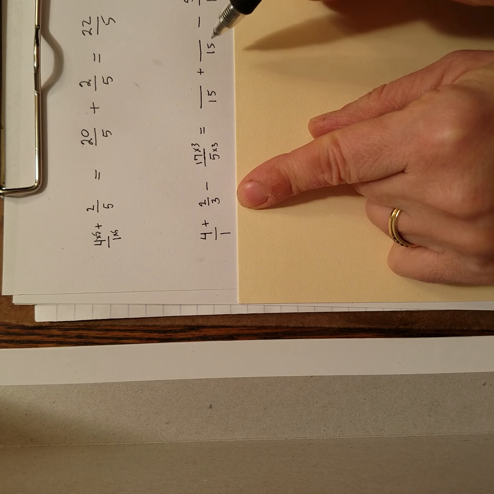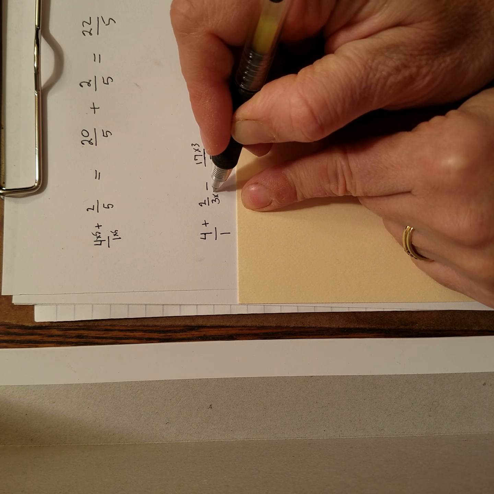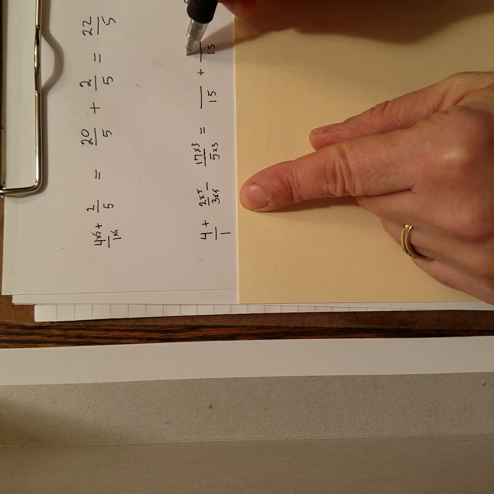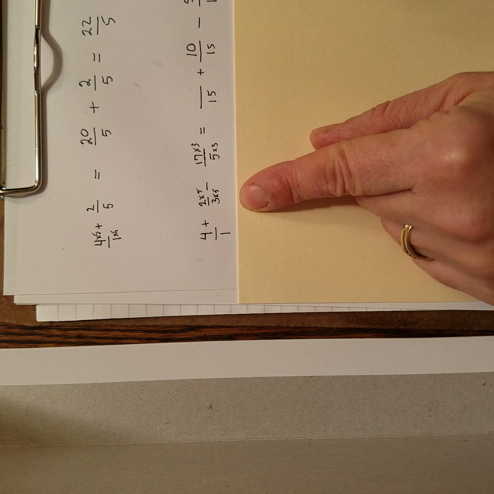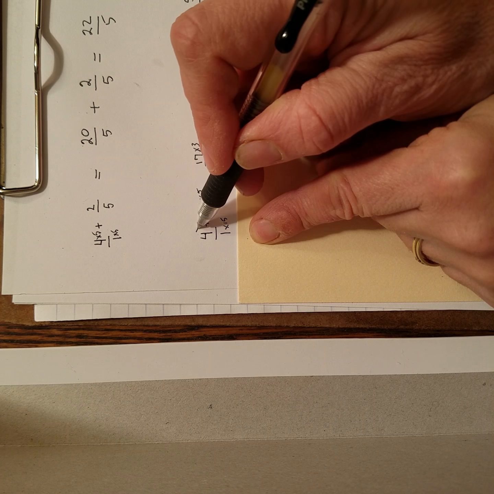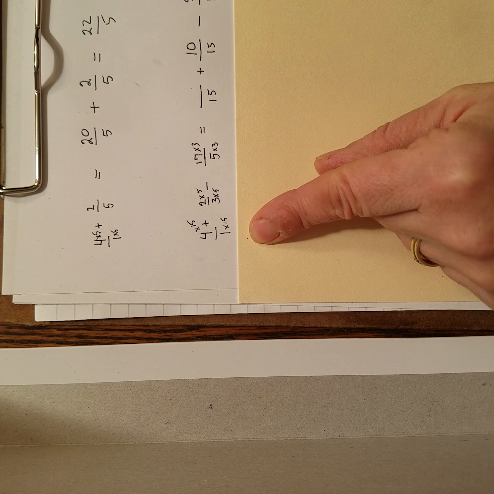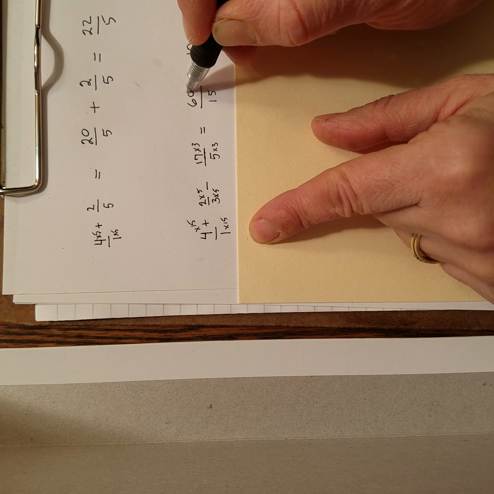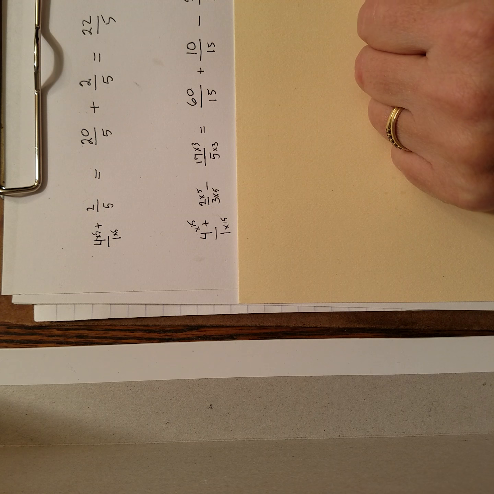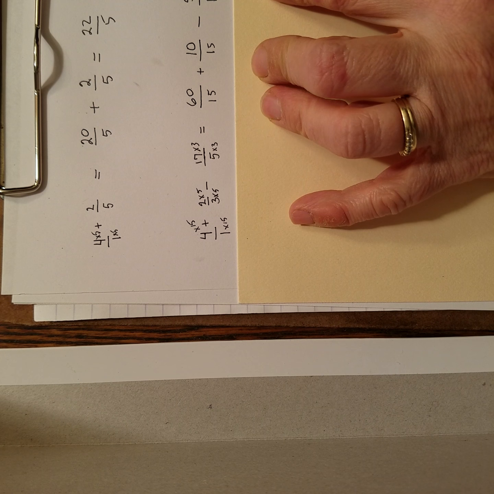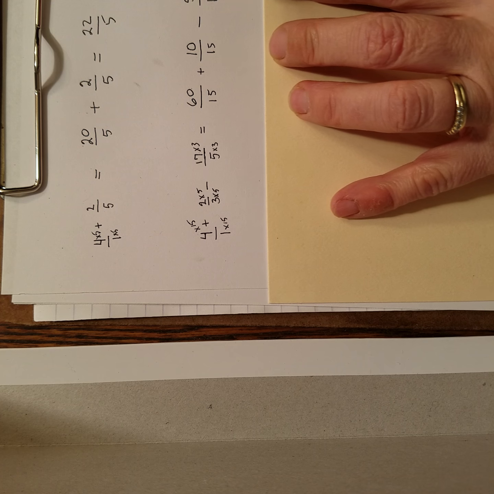To get from 3 to 15, I need a factor of 5, so I put the 5 up top. So 2 thirds is the same as 10 fifteenths, and 4 is the same as 60 over 15. Now I have a common denominator, so I can add them.